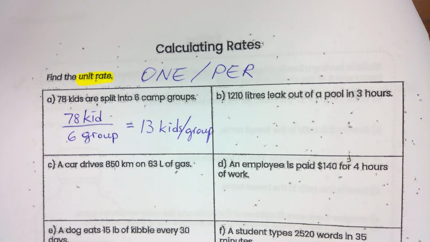Will they be allowed calculators on this? You are allowed calculators. Every single test you do this year, you can use calculators. Even the last one you had on fractions, I let you use calculators.